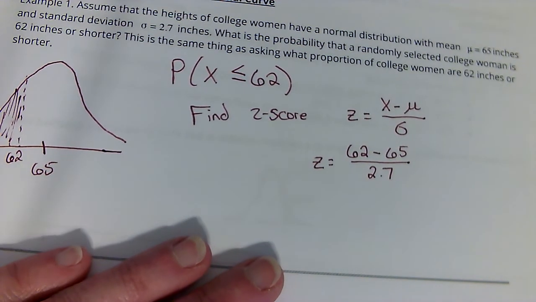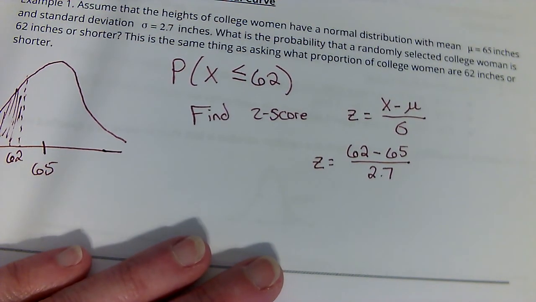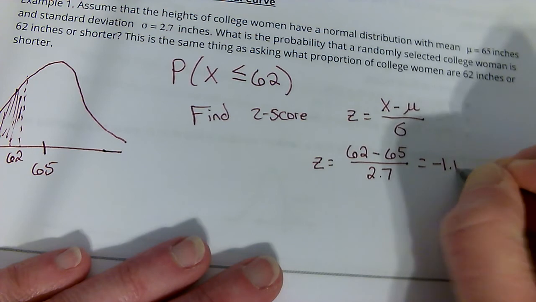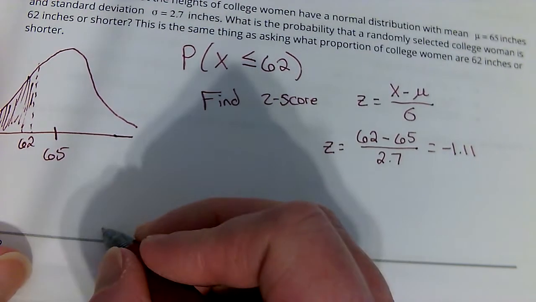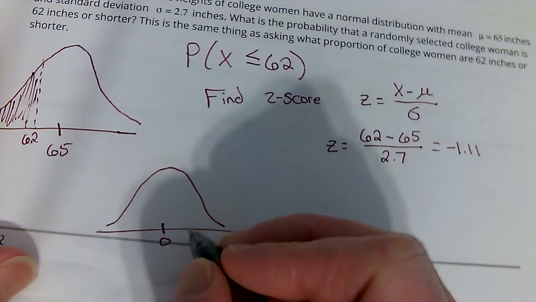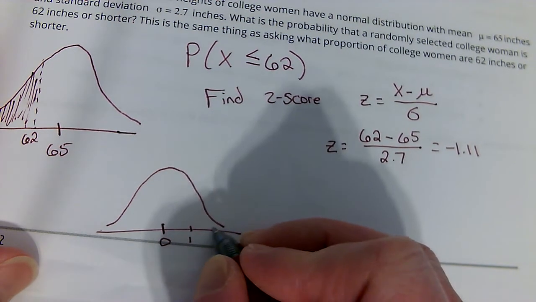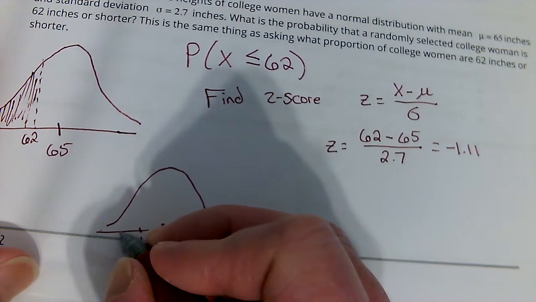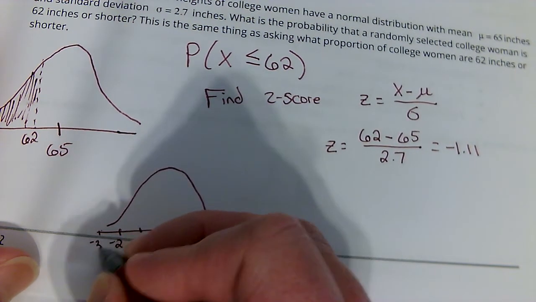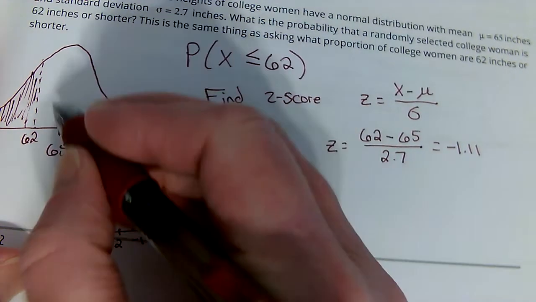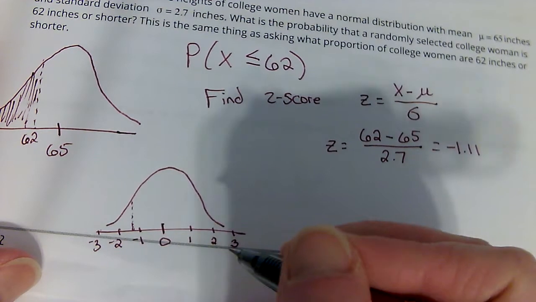And so I'd go to the calculator, and I get a negative 1.11. That makes sense if we think about the z world. In the z world, this is 0, and the standard deviation is 1, so I'm counting by ones: negative 1, negative 2, negative 3. So negative 1.1 would be over here, to the left of the mean.